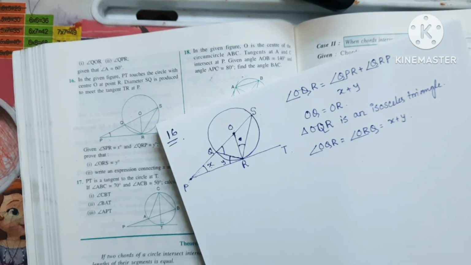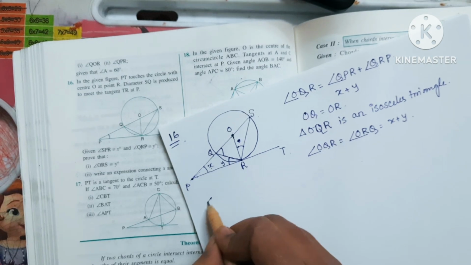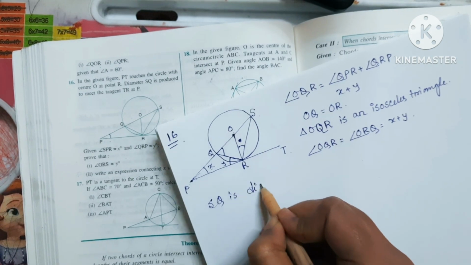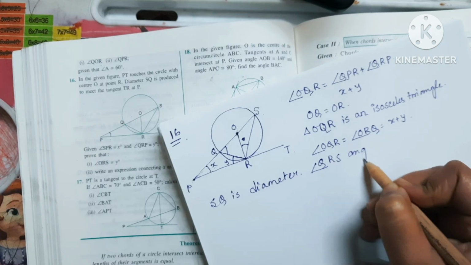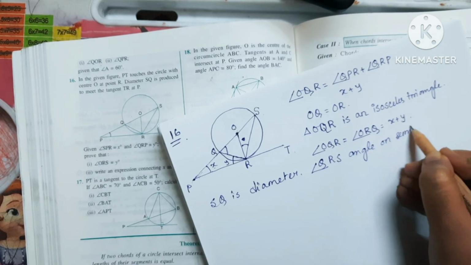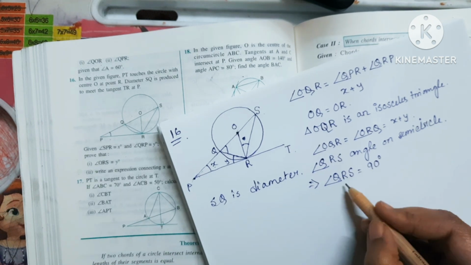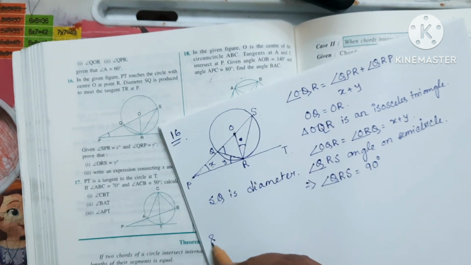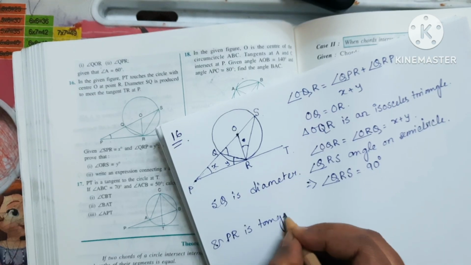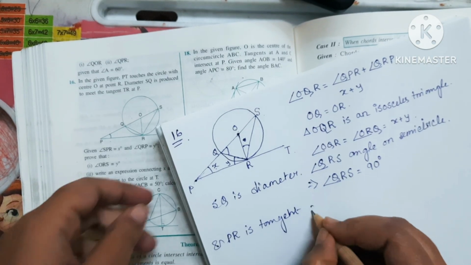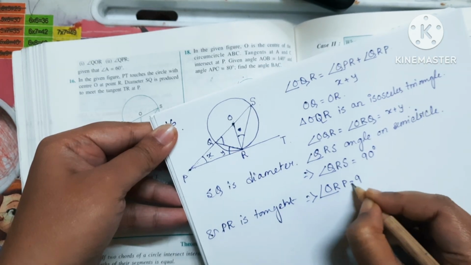Okay. Now see one thing. This is SQ. SQ is the diameter, and angle QRS is the angle on a semicircle. So that means angle QRS is 90 degrees. This one. And PR, or PT, is tangent to the circle. That means ORP is 90 degrees.